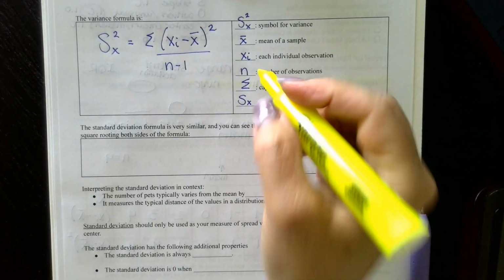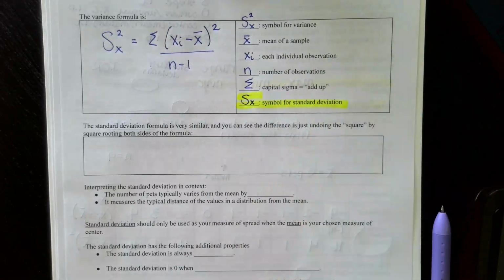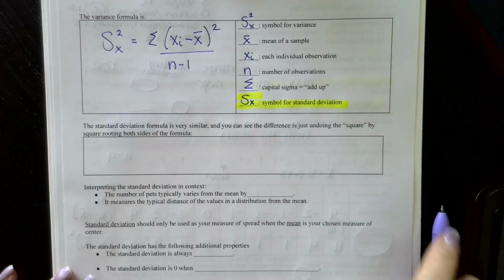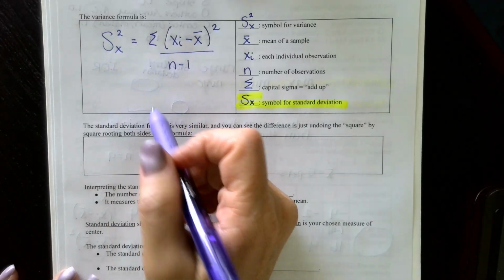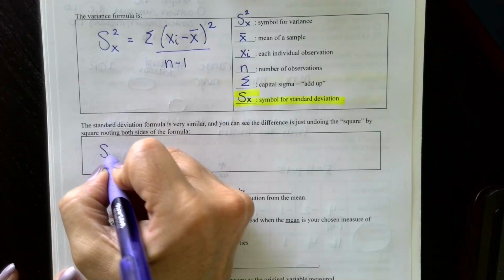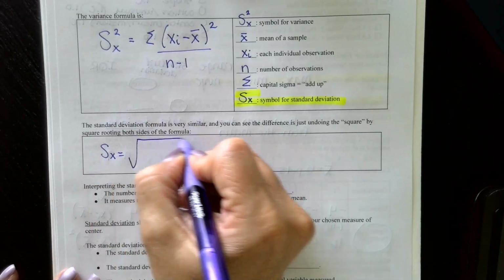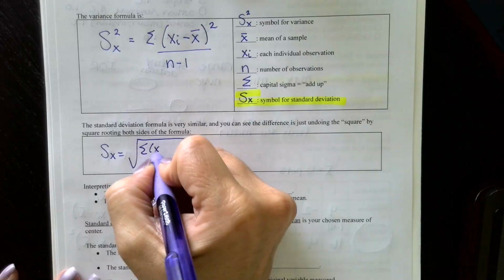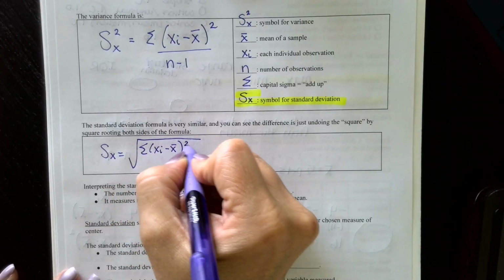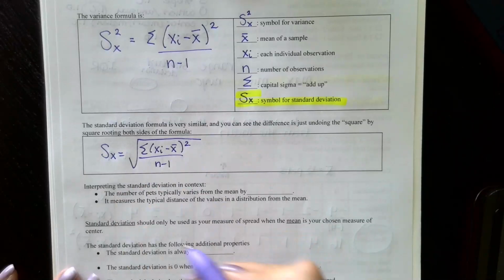And this is the important one. So if I want s sub x, I'm going to take the square root of this. Now, this is not something that you're ever going to have to do, I promise you.